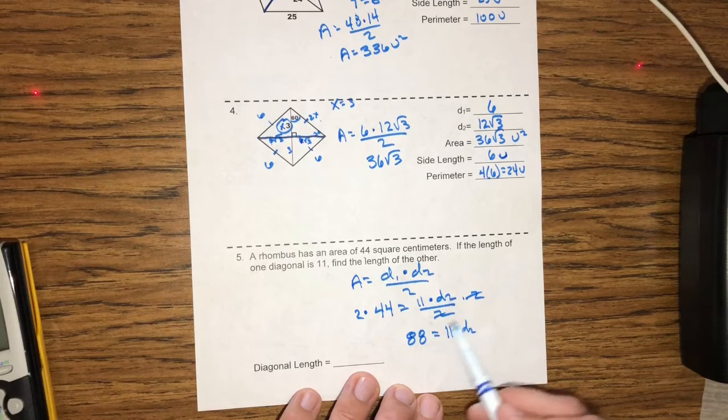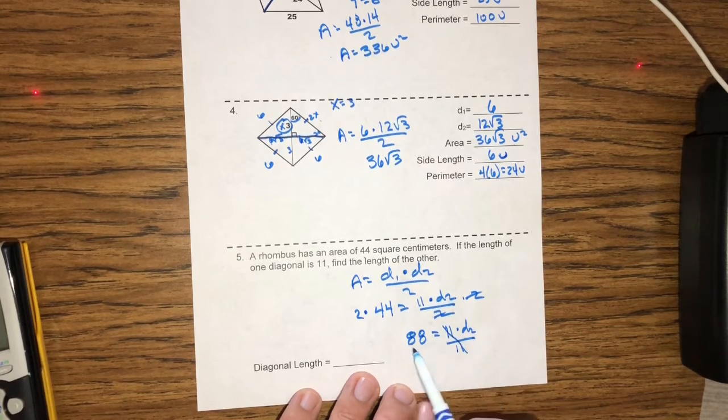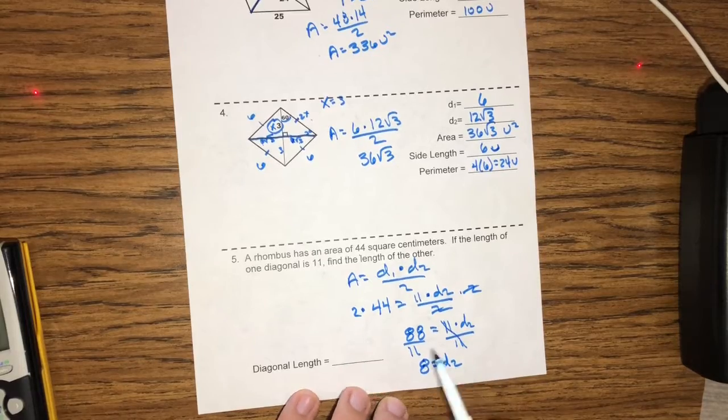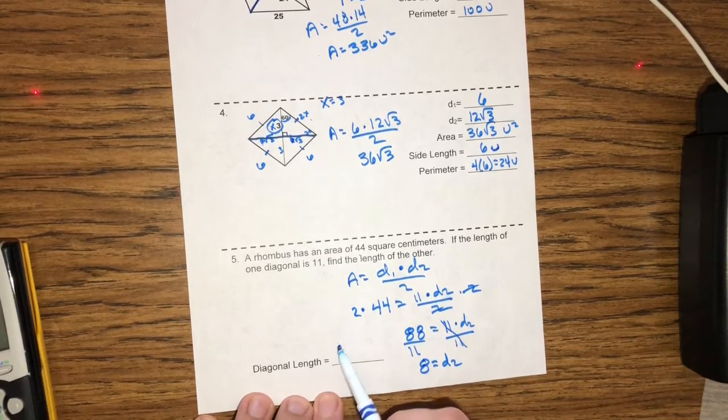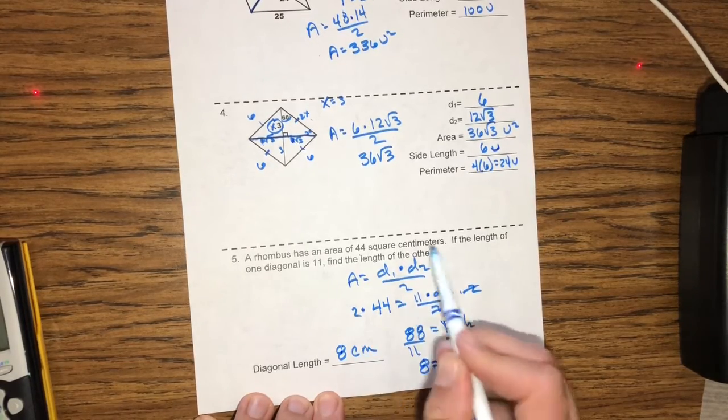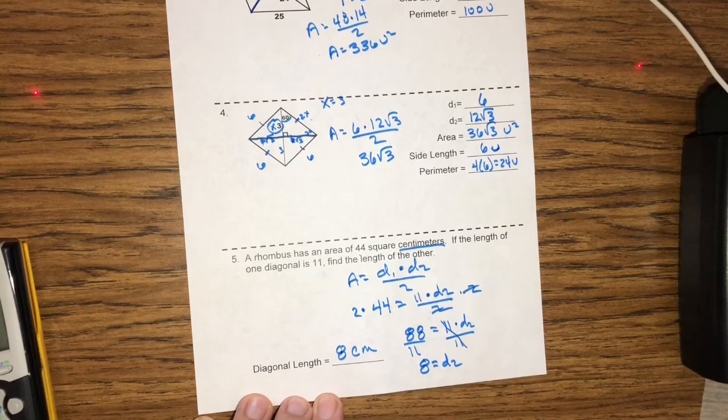Now, undo this operation. Instead of multiplying by 11, we divide by 11. And 88 divided by 11 comes out to a nice even 8. Diagonal 2 is 8. And this would be centimeters because of that information right there.